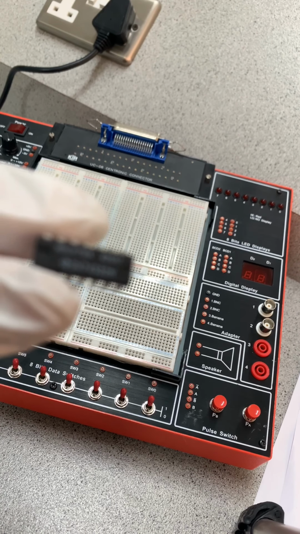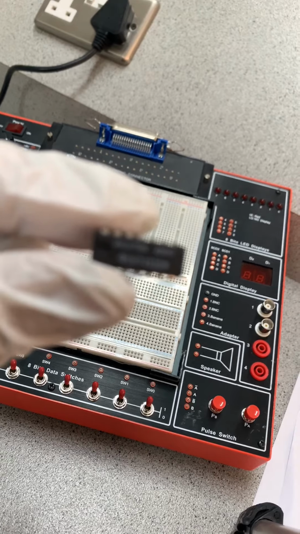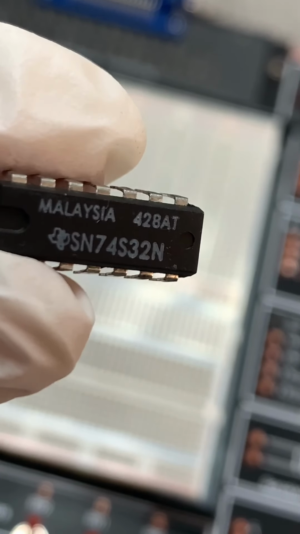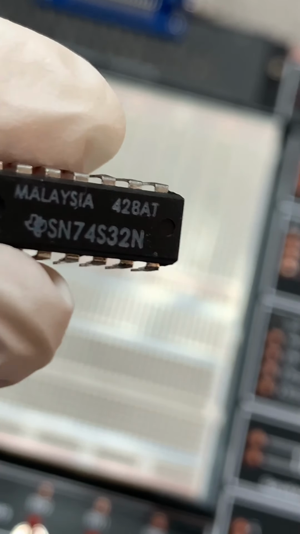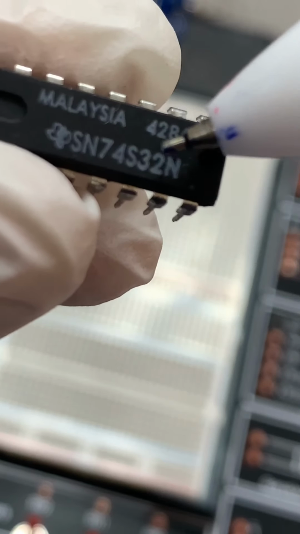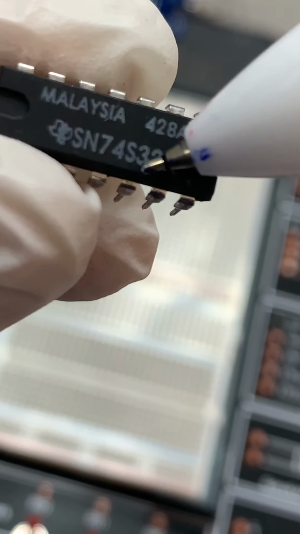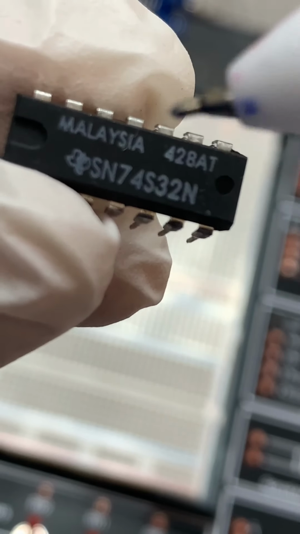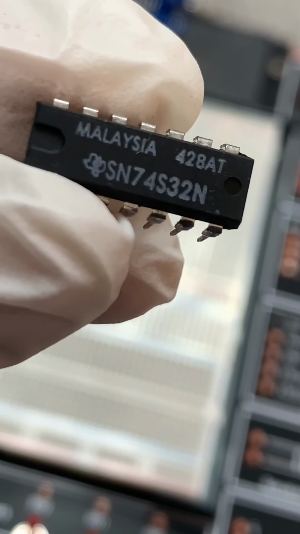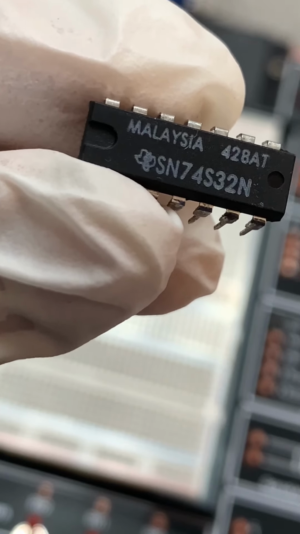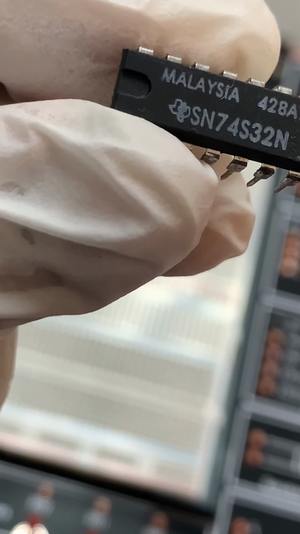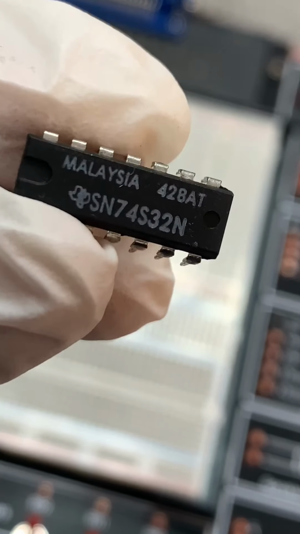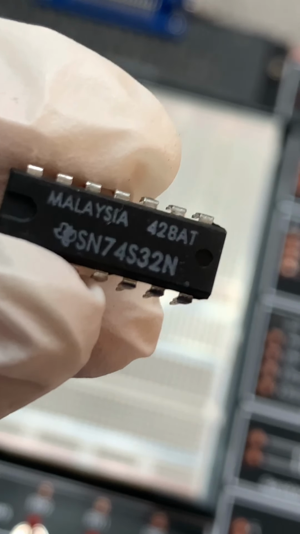Maybe it's showing to you. Okay, it's showing to you now because it's in white. So you see here 32. So 32 now I see it, and it's from 74. The 1 and the 08 and 04 are a bit unclear for us. But this one now, 32, is the OR gate.